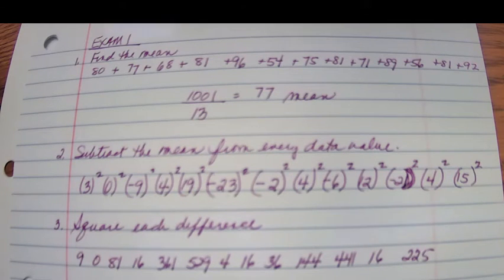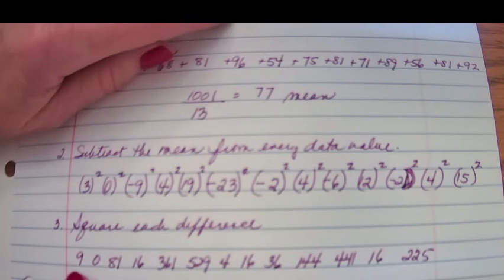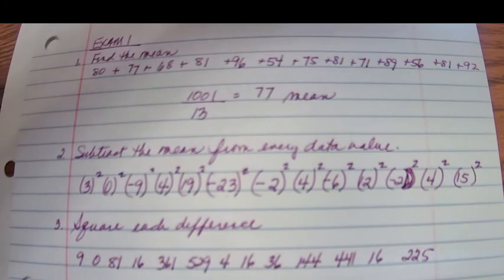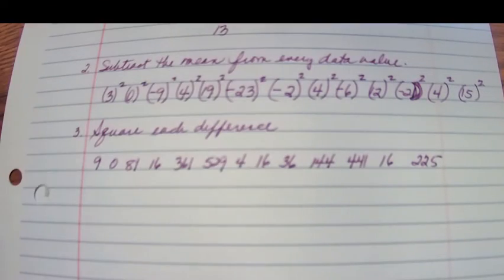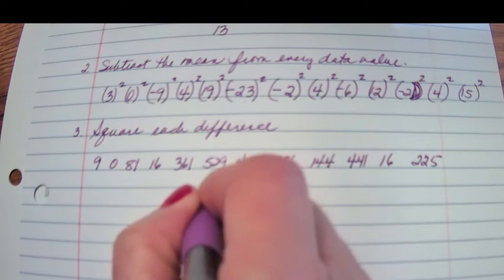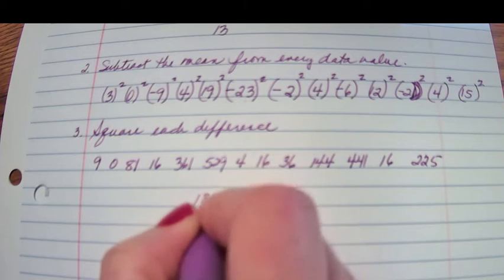So now we want to find the mean of all the squares, which means we're going to add up all these numbers and divide by 13. 1, 2, 3, 4, 5, 6, 7, 8, 9, 10, 11, 12, 13. All right, so we're going to add up all those numbers. I've done this on the calculator already, and we get 1,878.